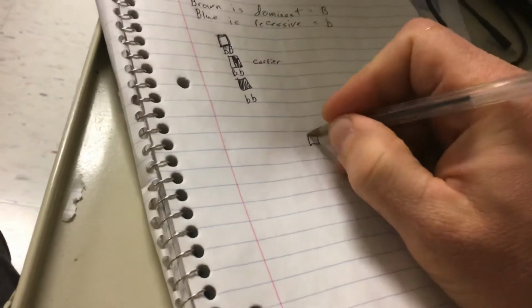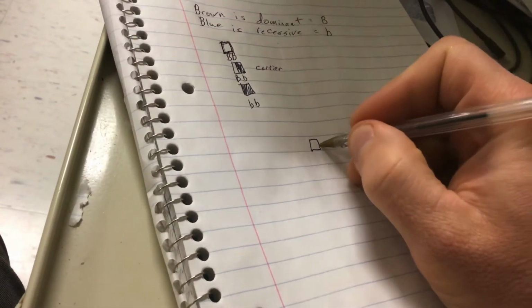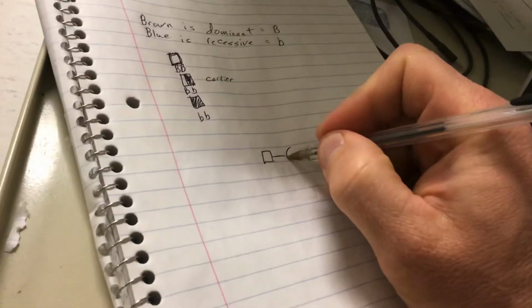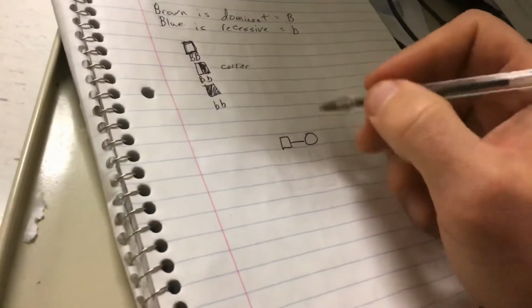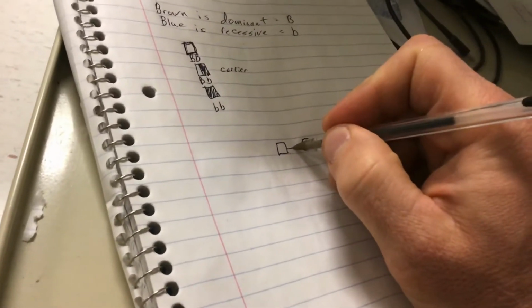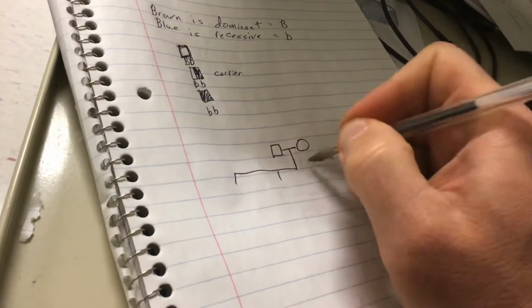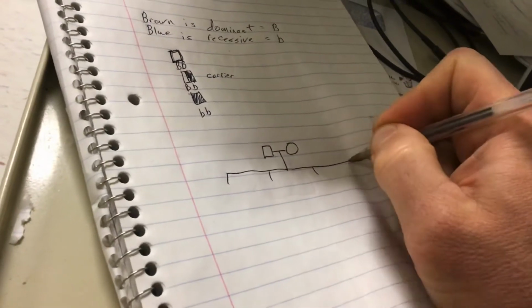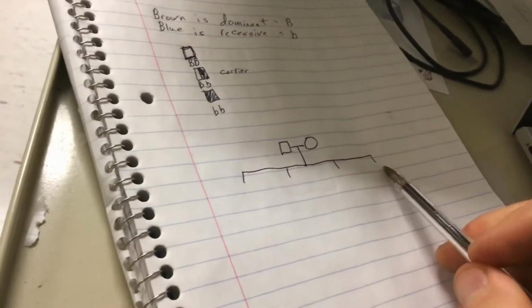Okay? Now, my family. True story here. My dad has blue eyes. Actually, let's do my whole family here. My mom and my dad are together, so you put a little line between them. That means they're together, like they mated, they're married. Okay? They had 4 kids. Now, usually you start with the oldest, and then you go to the youngest.